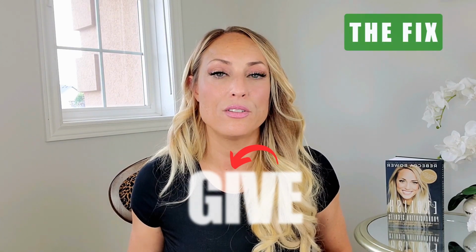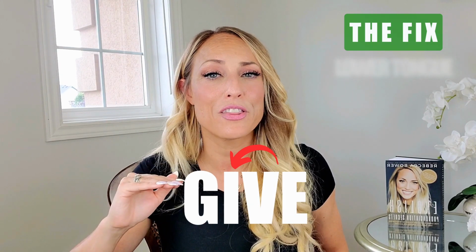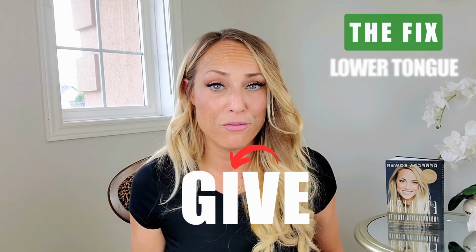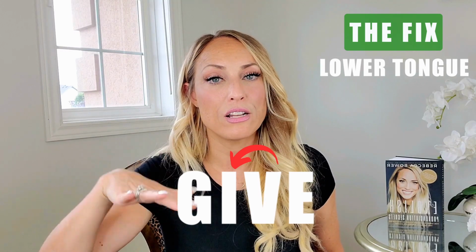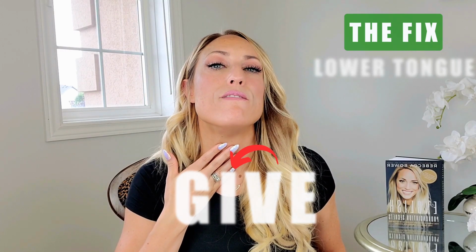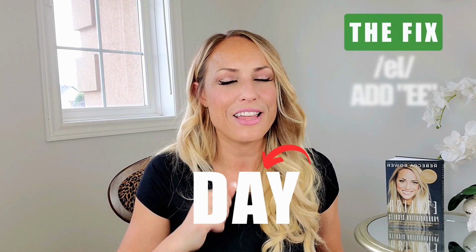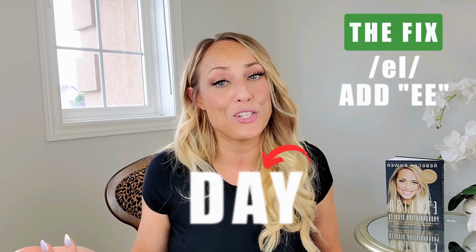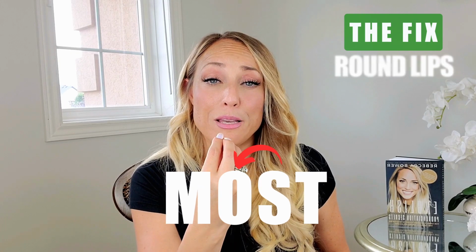Give. The main issue with this word is the vowel sound. Instead of gi, pull your tongue a little lower for the ge. Also, the V is typically devoiced by accident, so it might sound like gif or geef. So we'll pull our tongue down low, ge, and add your voice, v. Give. Day. This has two vowels, day. Add the little E at the end, and that will fix your issue if you have an issue with this word.